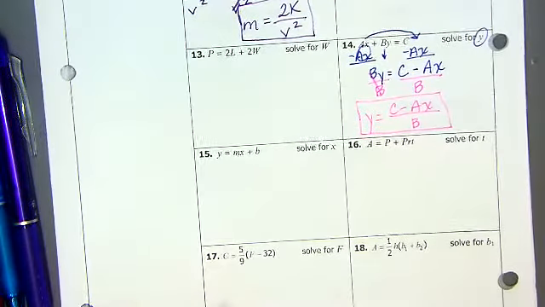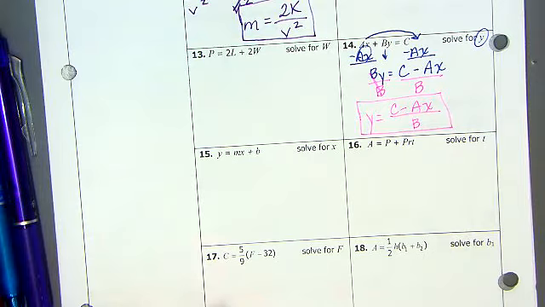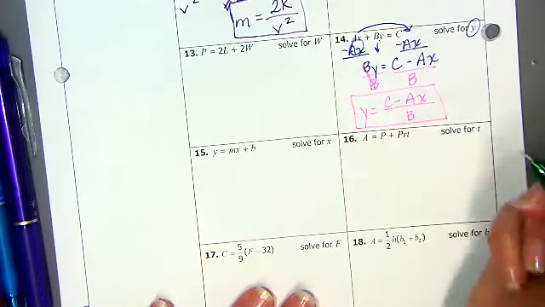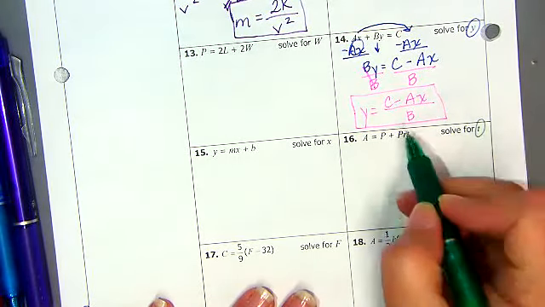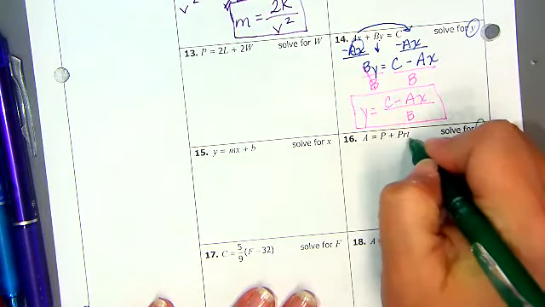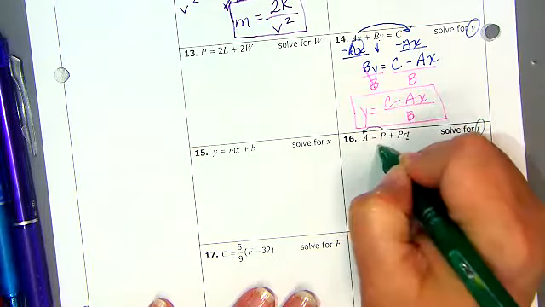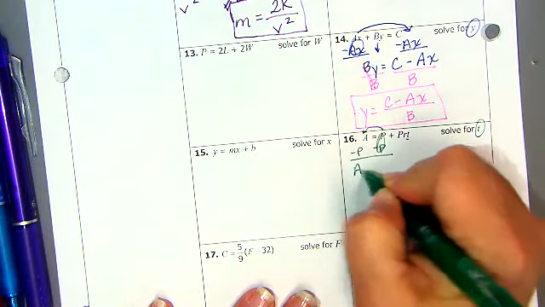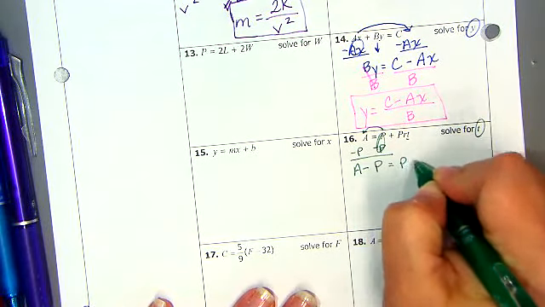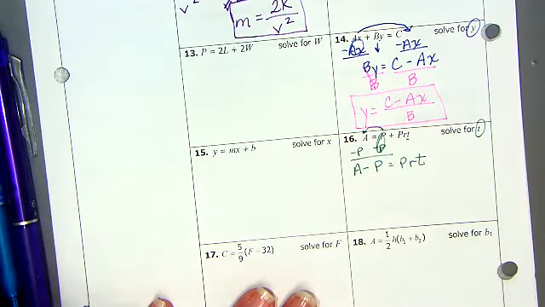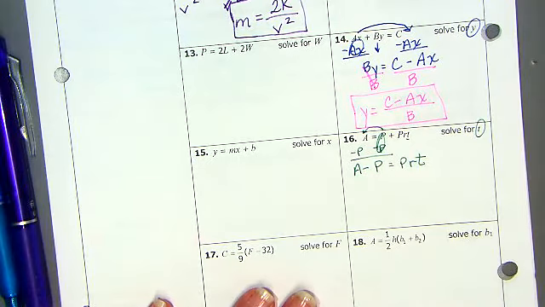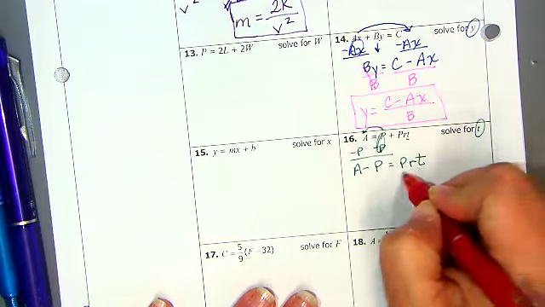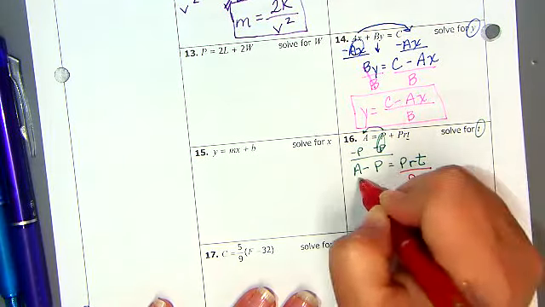Okay, 16. I know there are several of these, and I appreciate your patience. I'm just trying to make sure you're exposed to all the different ways because this can trip lots of people up. Okay, I'm solving for T. Again, I've got to move what's farthest away from what I'm looking for first. So I've got to move this P over here. I'm going to subtract P from both sides. This zeroes out, and I have A minus P equals PRT. Now I need to get the T by itself. So I've got to move the PR, so I'm going to divide by PR on both sides.